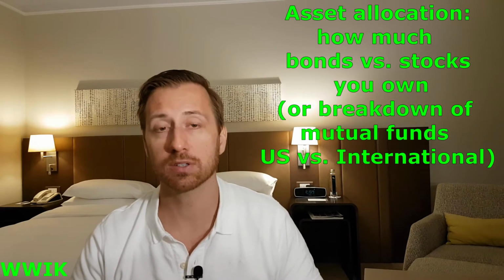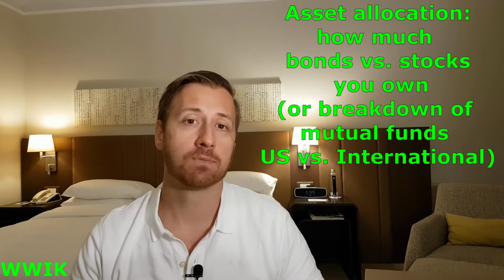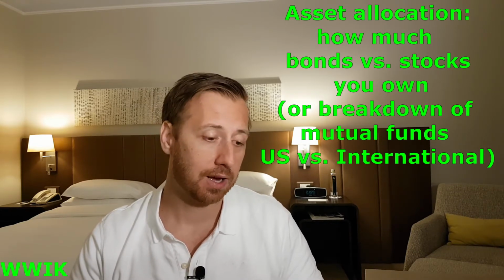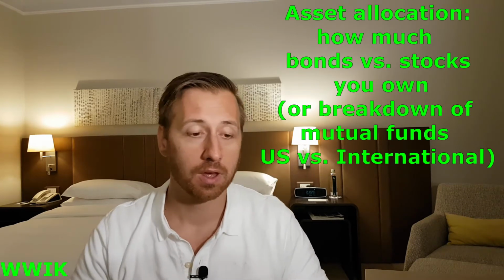Now, that ratio of how much bonds you buy and how many stocks you own, in terms of a percentage between the two, is often referred to as your asset allocation. So when somebody asks what your asset allocation is, usually what they mean is how much of your portfolio is in stocks and how much is in bonds.